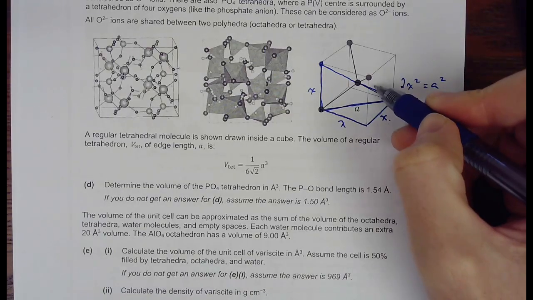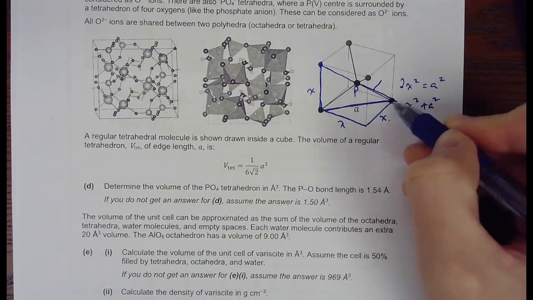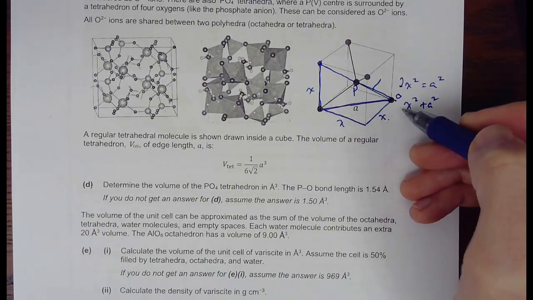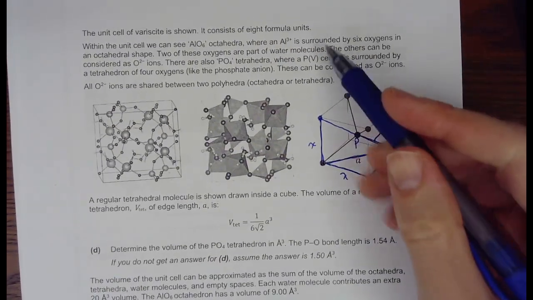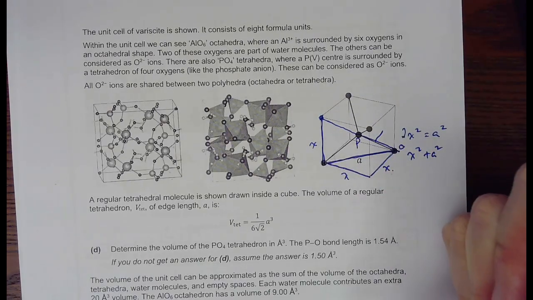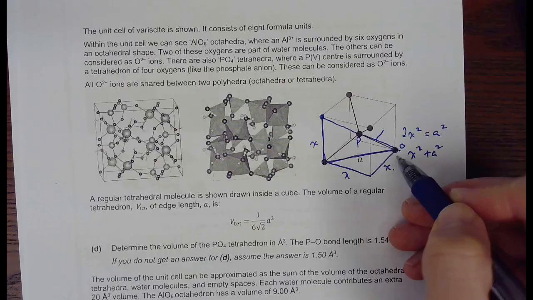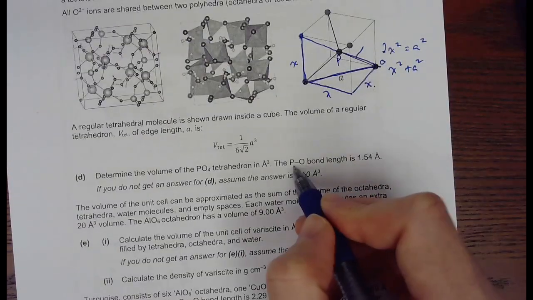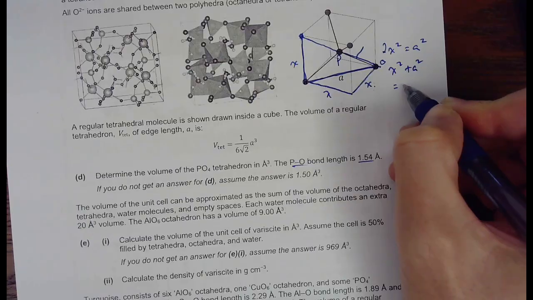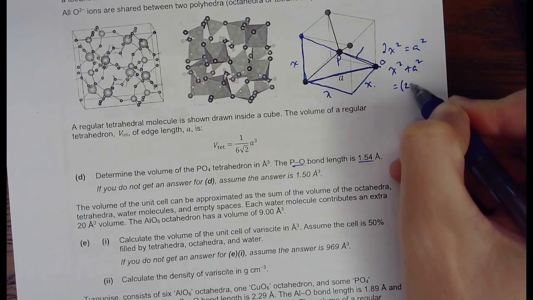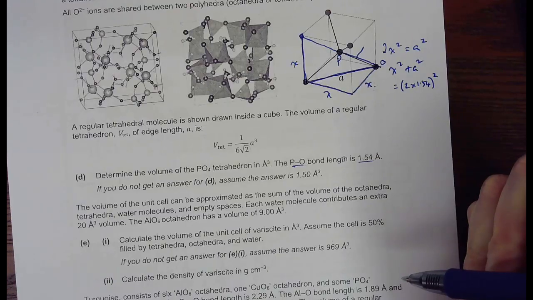Okay, and I'm told that this length here, remember this is going to be the P and this is the O. If you're lost at this point, you probably need to stop and read all the question, read everything, all the information it's given you. I'm just assuming that you've got all that information at hand. So this is your phosphorus in the middle, this is your oxygen, and you're told that the PO bond length is 1.54. So x squared plus a squared equals 2 times 1.54 squared.